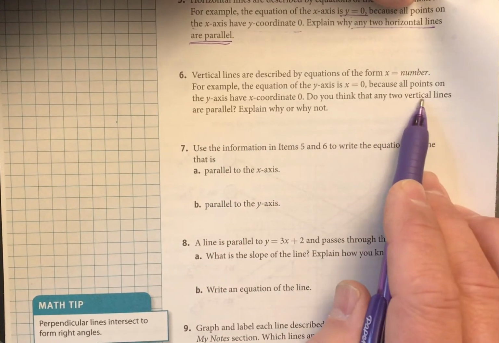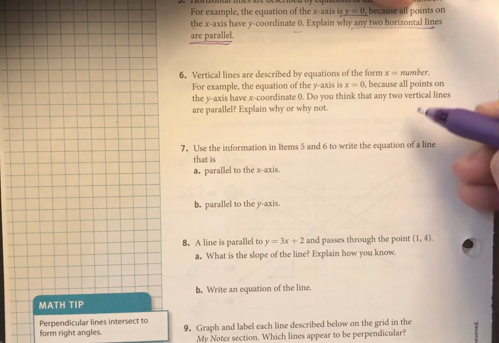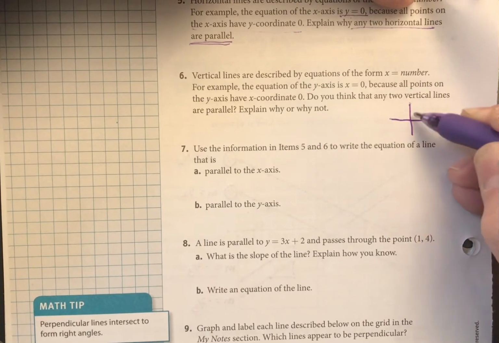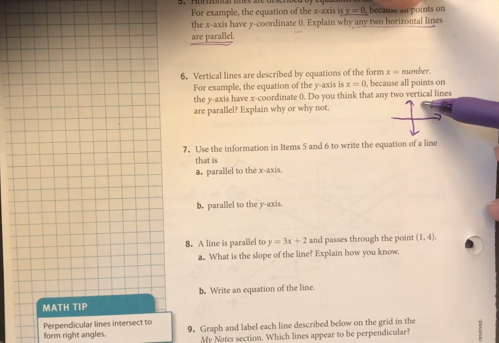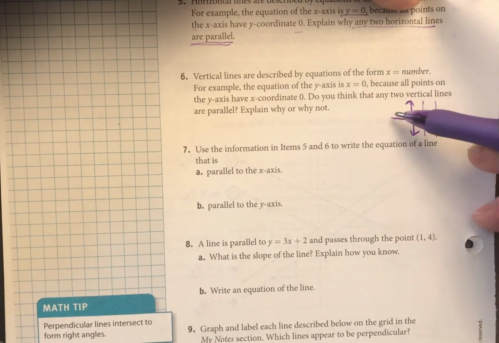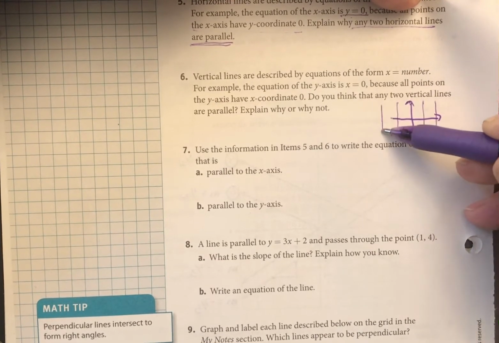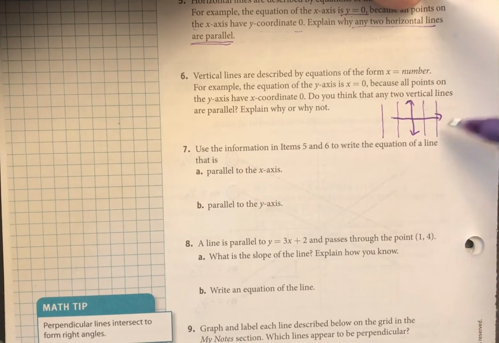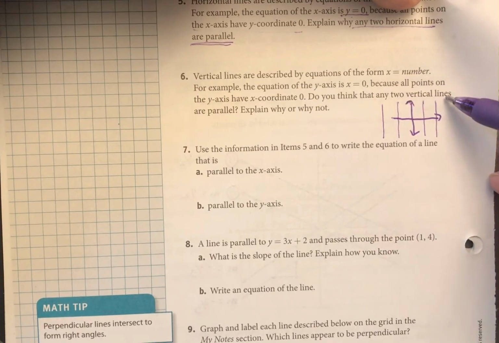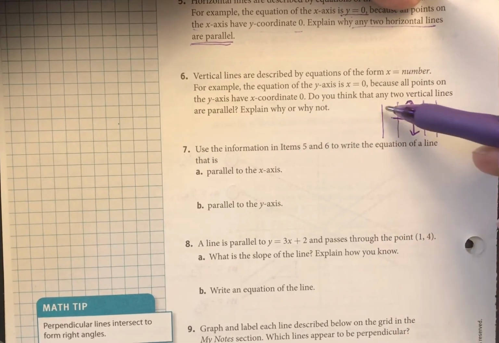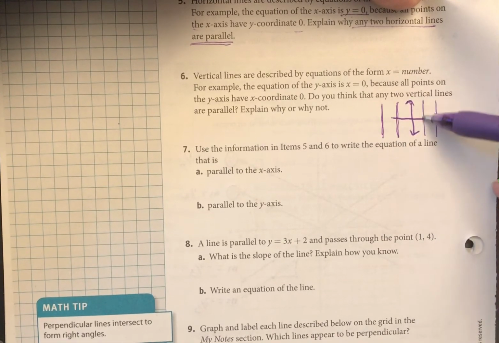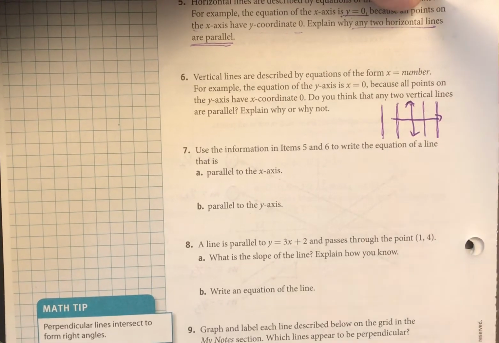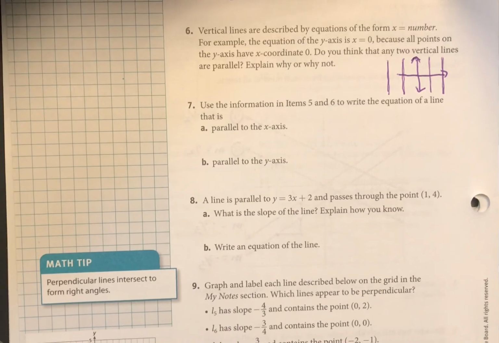Any vertical line would have a slope that is undefined. If we have our xy coordinate plane like this, any vertical line here would have a slope that is undefined. Actually, it does not have any slope, but we say that it is undefined. Two vertical lines are parallel. So any two vertical lines that are distinct lines, not landing on top of one another, would also be parallel.